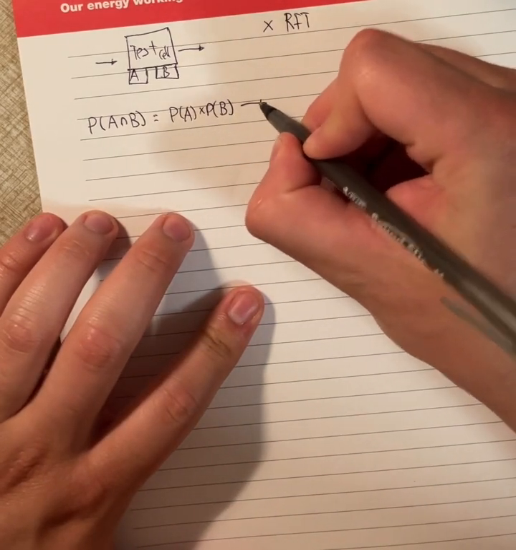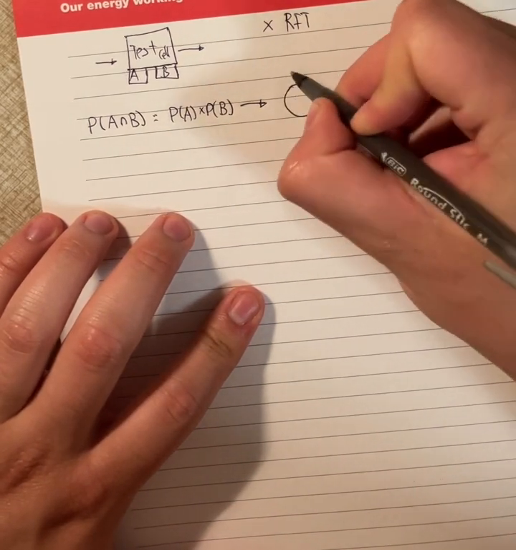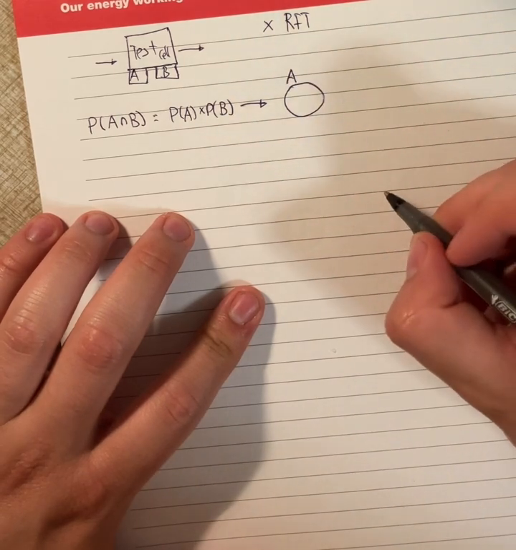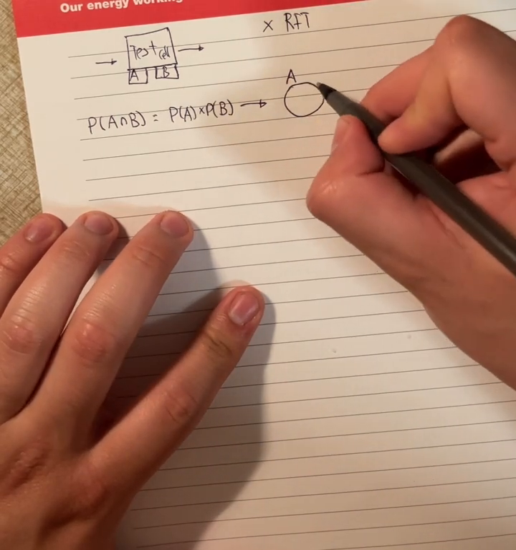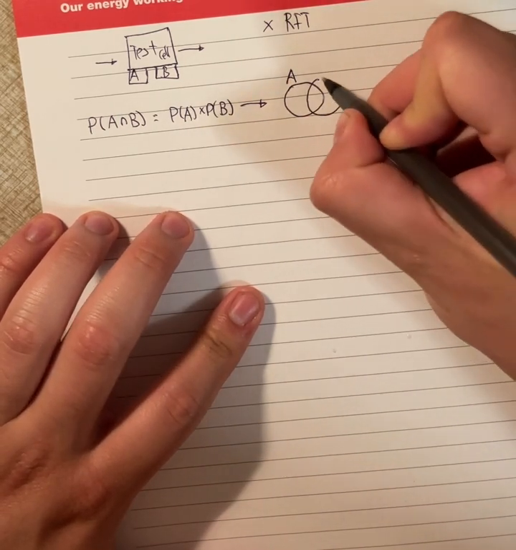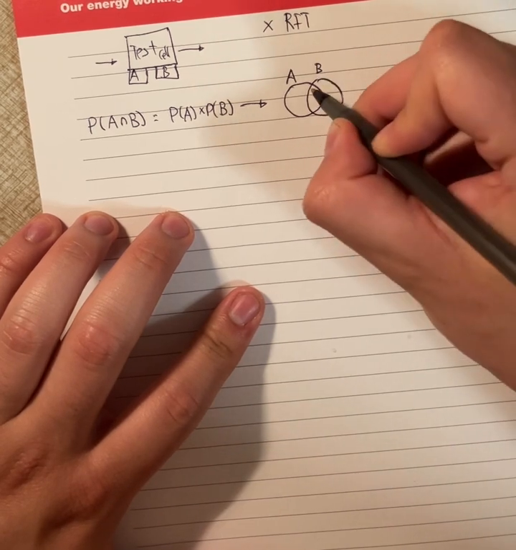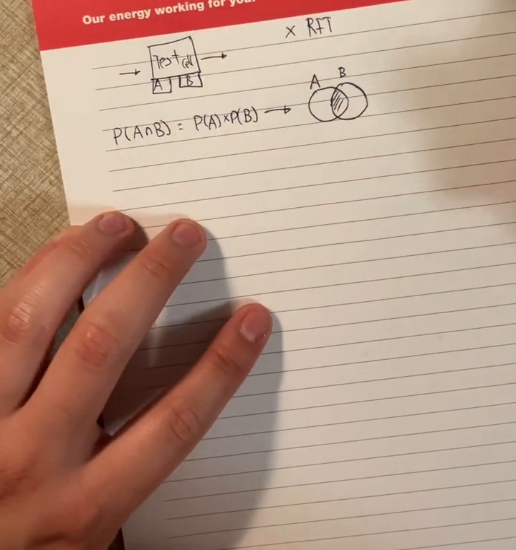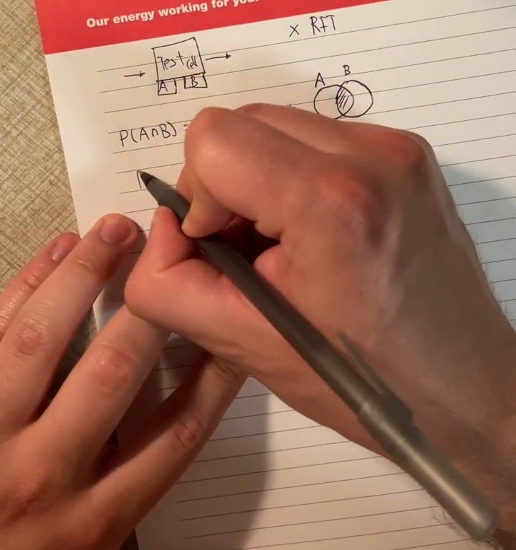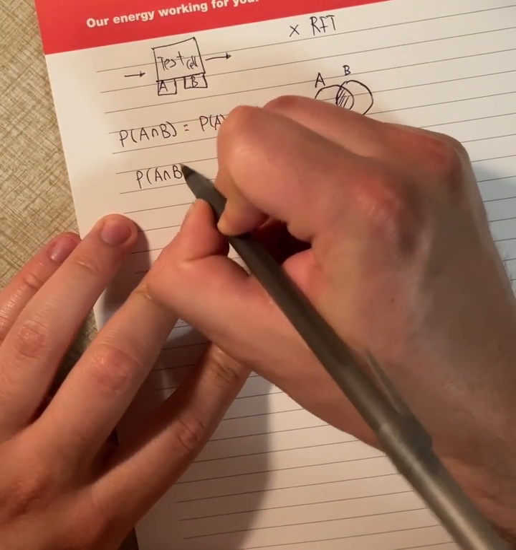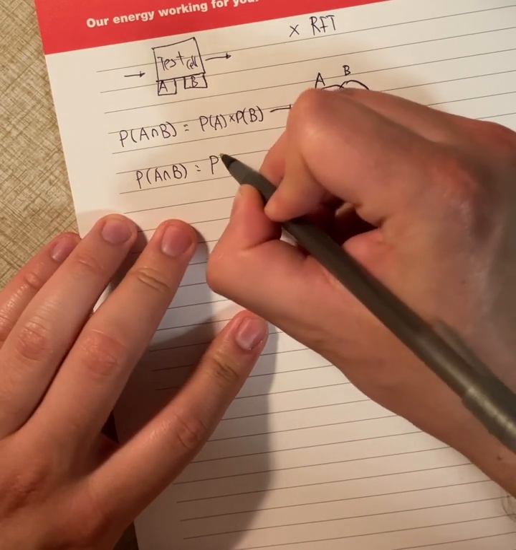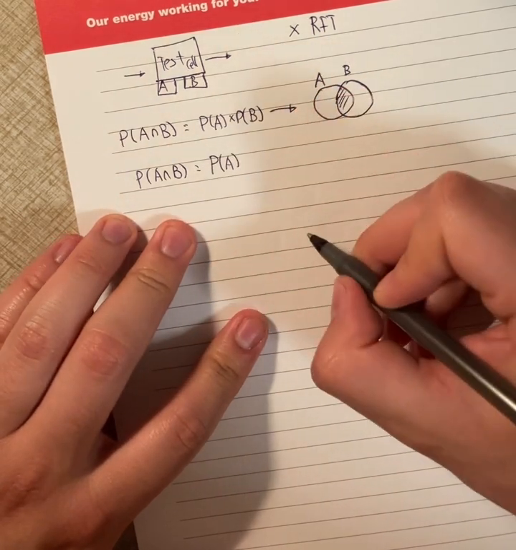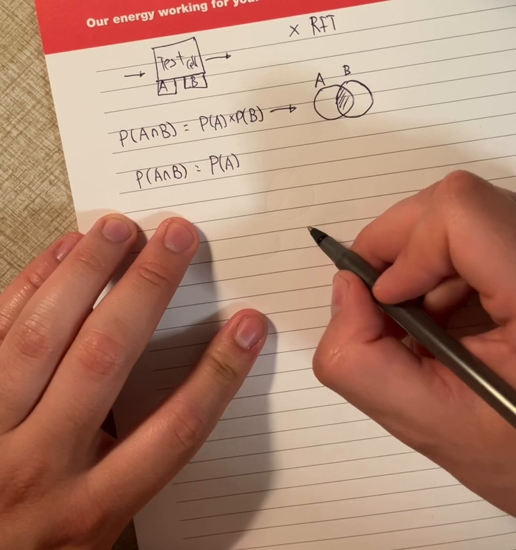Because if they're independent, when A event happens, the probability of event B to happen doesn't change because they are independent from each other. But if they are dependent from each other, then when A happens, the probability of B to happen could change.